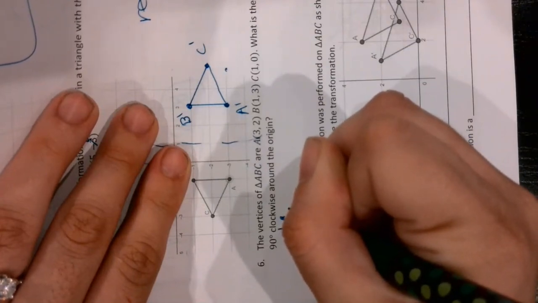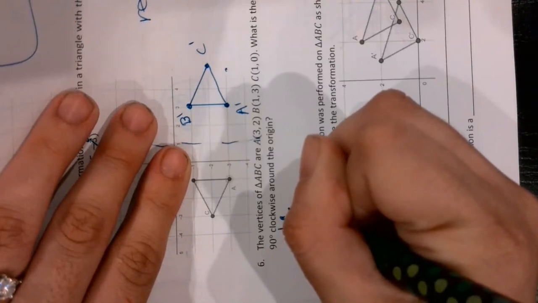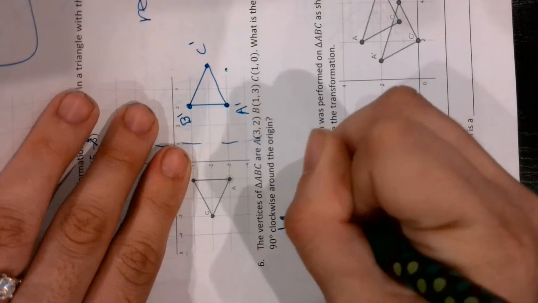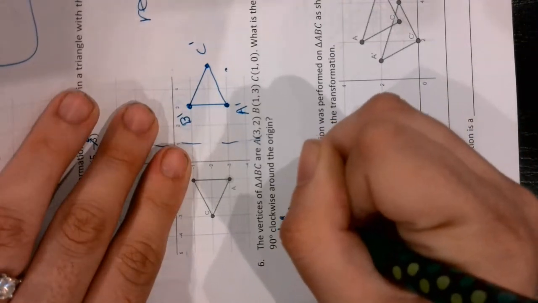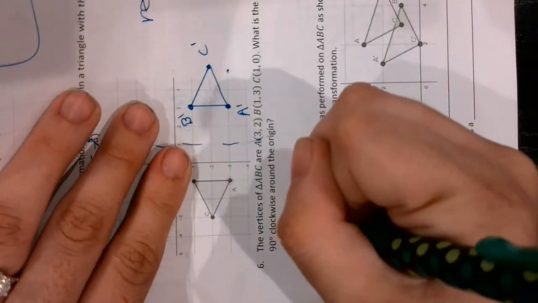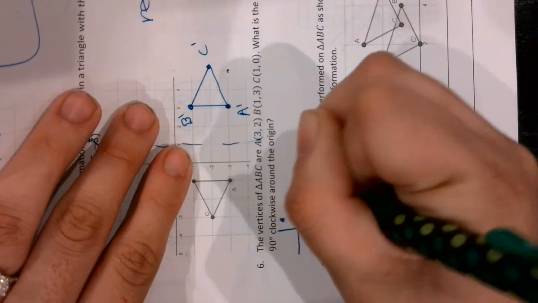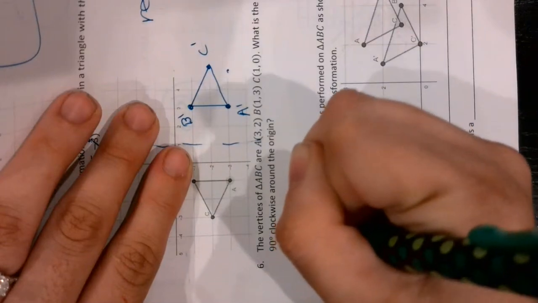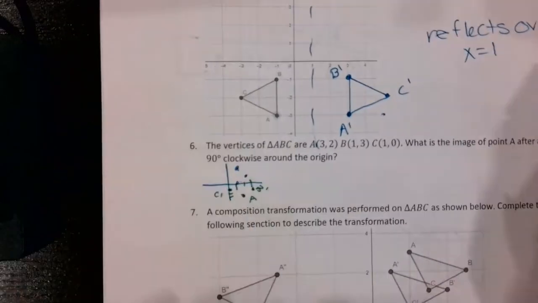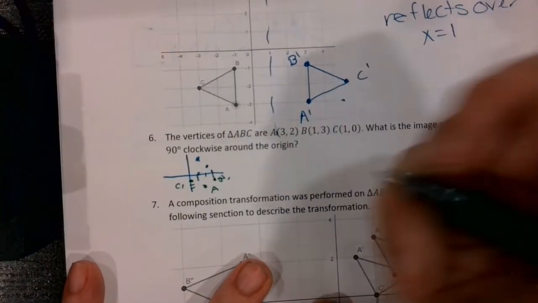So I have 1, 2, 3, up to A prime. Okay. Then I do 1, up 3, B prime. 1, not move at all, C prime. So I graph those points and then I figure out where they are now.